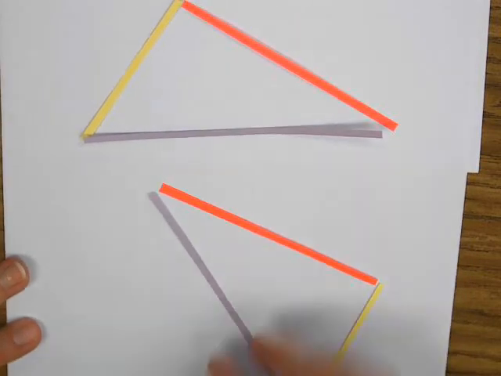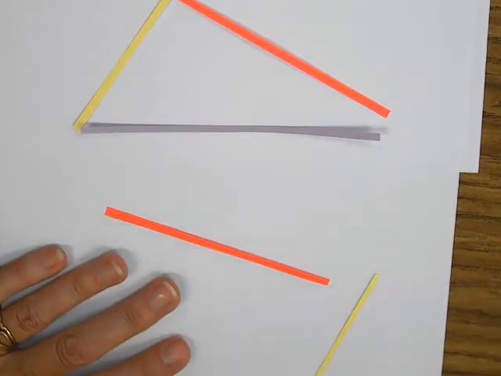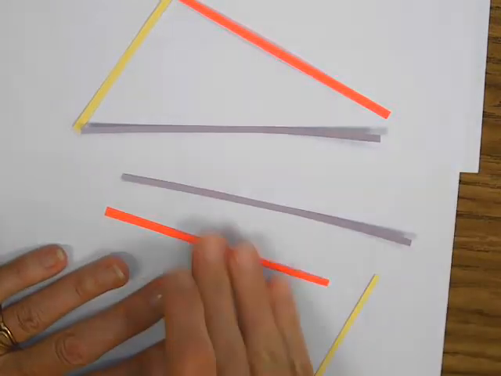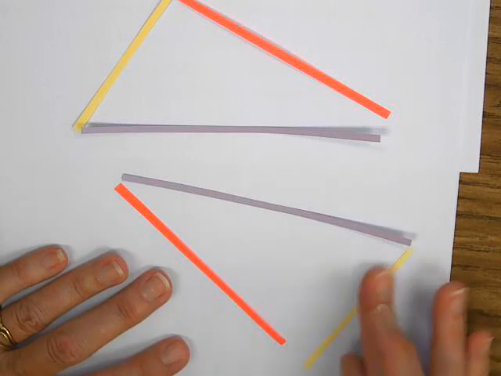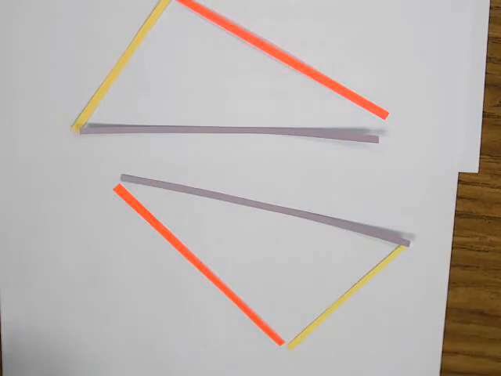No matter how I try to rearrange these three sides, if I put the red one there and the yellow one here, they're really going to be congruent triangles. I cannot rearrange the three sides in any way, shape, or form to make a different shaped triangle. It might be a reflection, a rotation, or a translation of it, but it's going to be the same triangle.